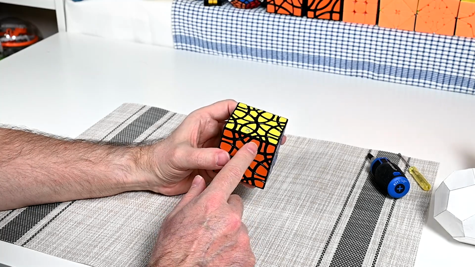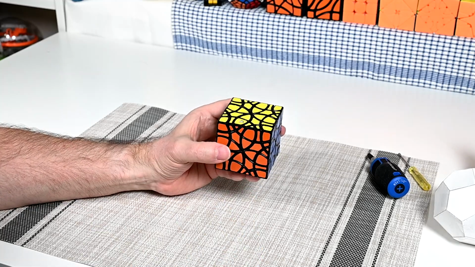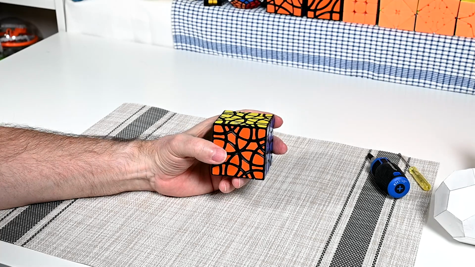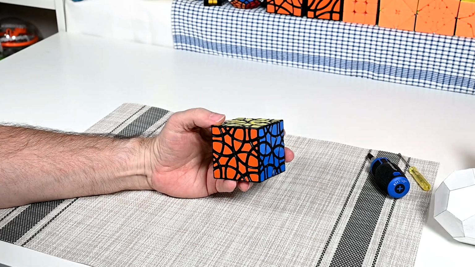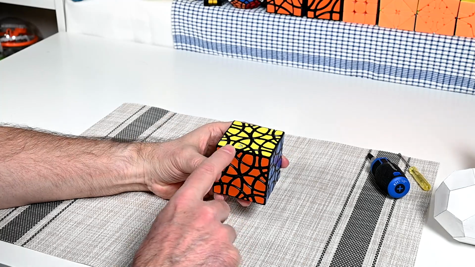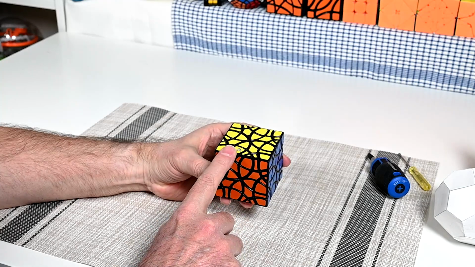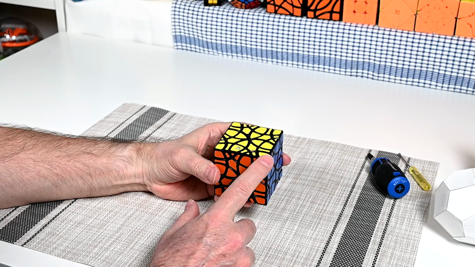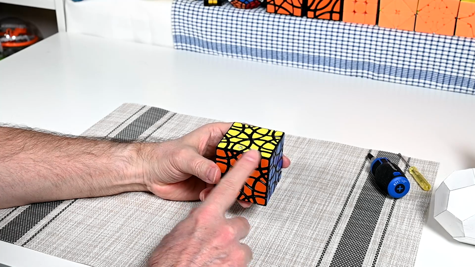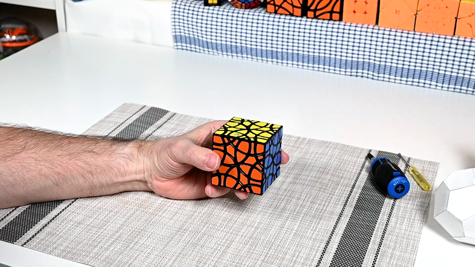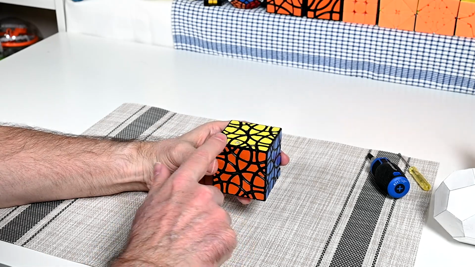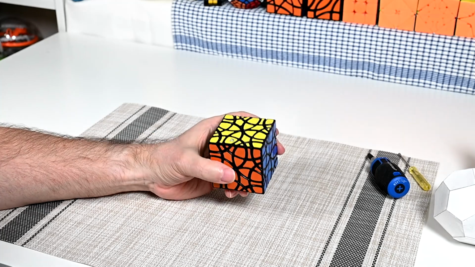So that just undid the 3-cycle. Now the next thing that I felt we needed on this, even though this is quite flexible, is that it's still really hard to cycle pieces on the right if you have an algorithm that basically cycles pieces on the left.